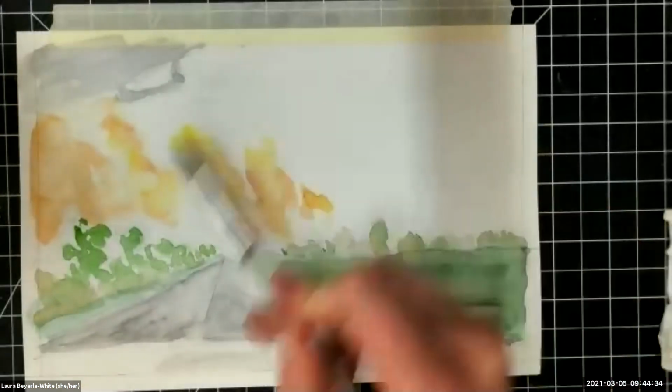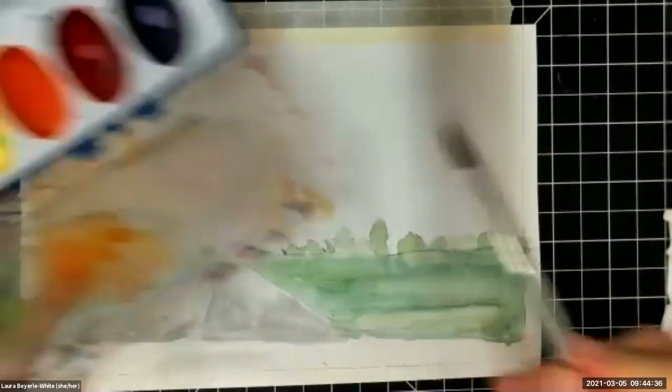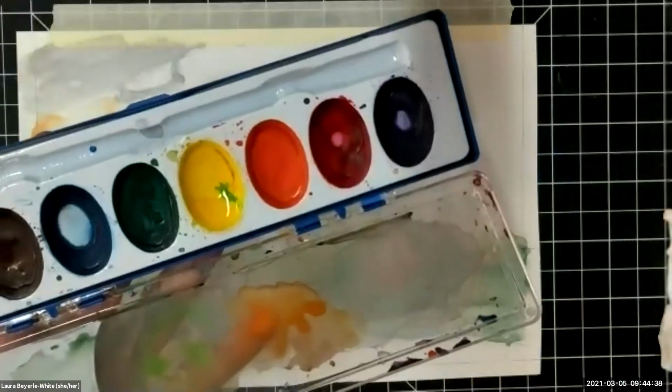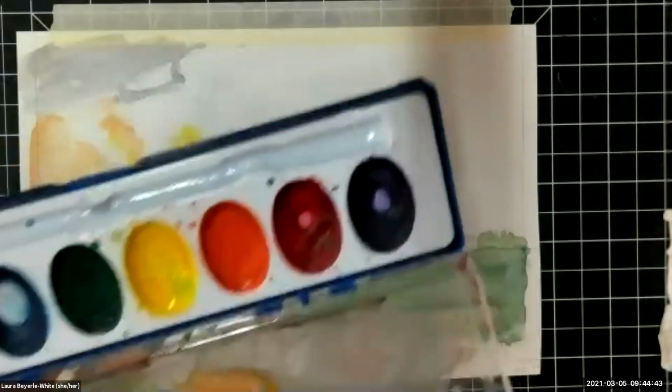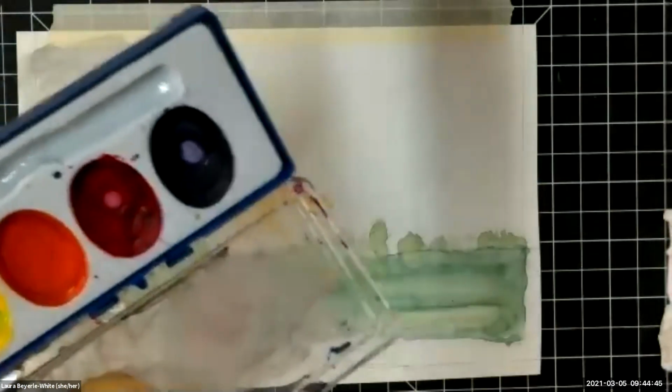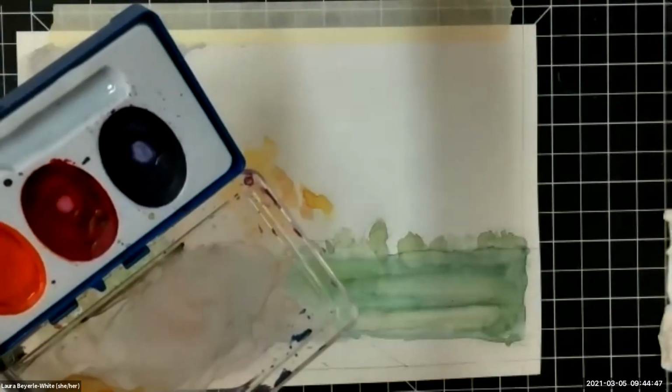All right, as I think about the rest of the sky, one of the things I know is that it's hard to make a very natural looking transition between orange and blue because they're further apart on the color wheel. In fact, they are complementary colors. They're perfectly opposite each other on the color wheel.